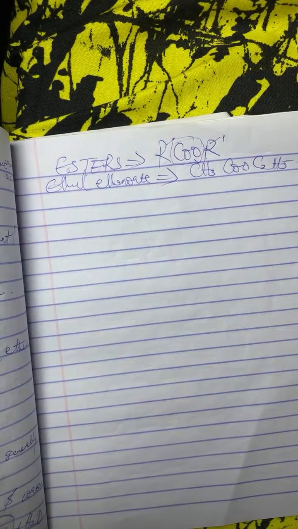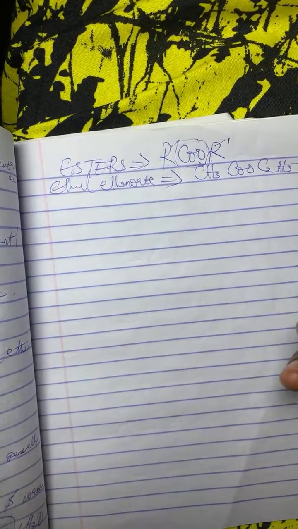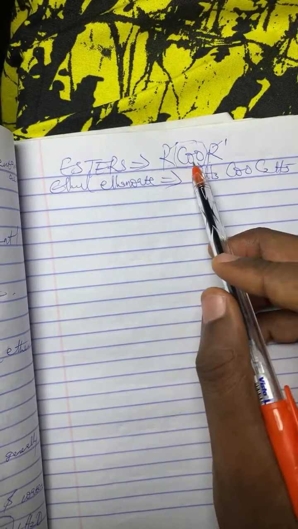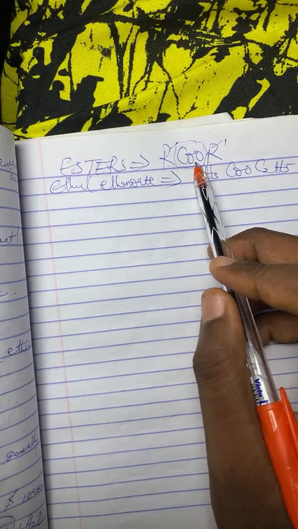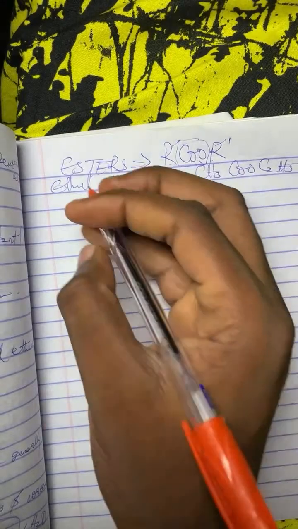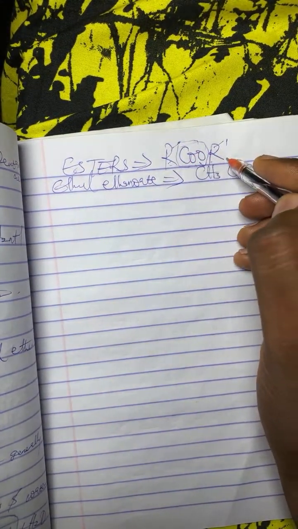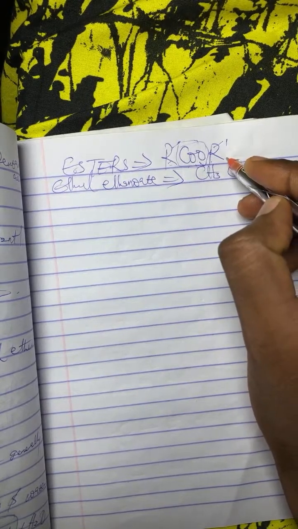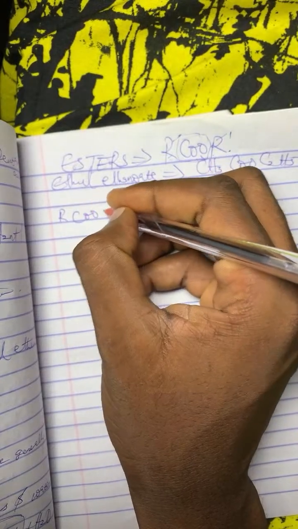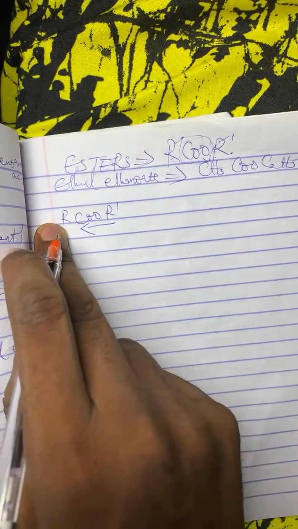Unlike ethers, we have ethers and we have esters. In ethers it was ROR, the only thing that came in between was O. But in this scenario, what came in between is COO. So if I'm naming esters, I start from the back. This is front. This is back. So whenever I'm naming esters, I start from the back, from RCOOR prime.